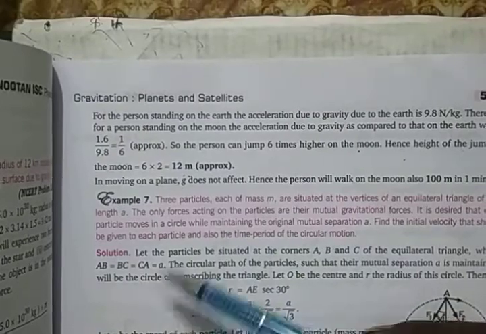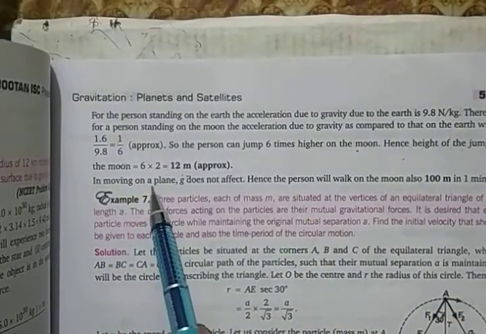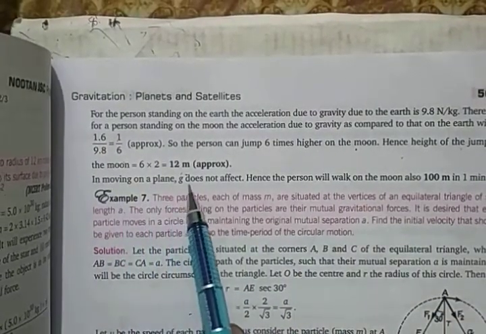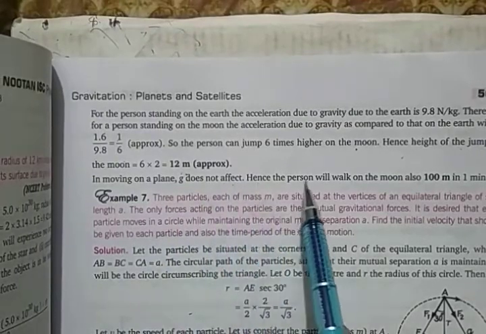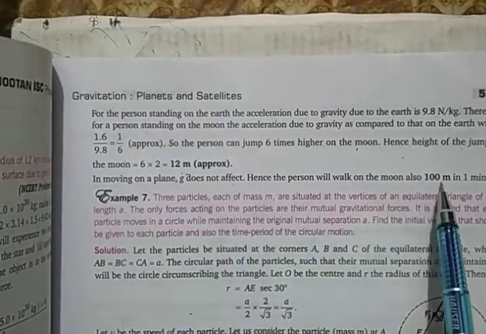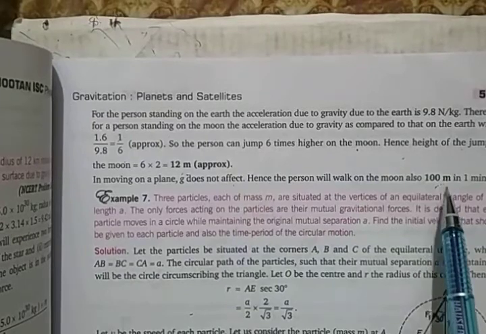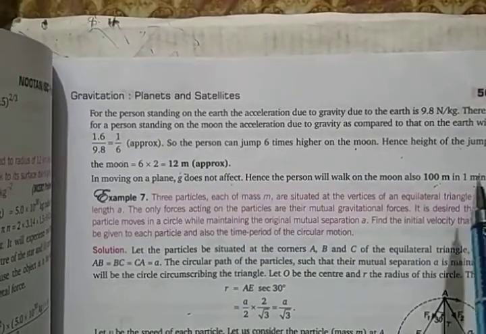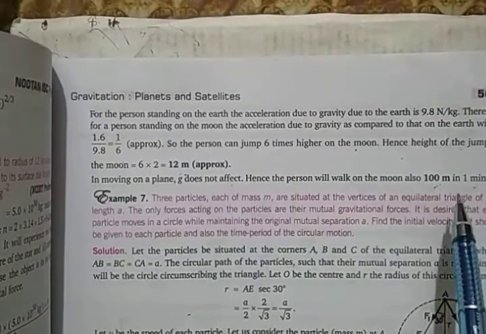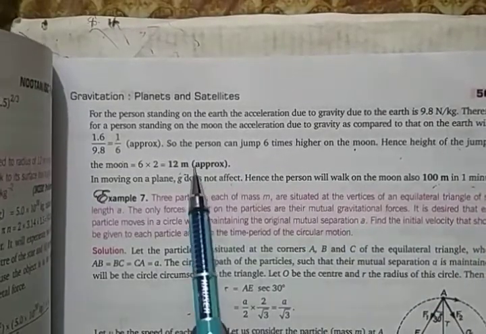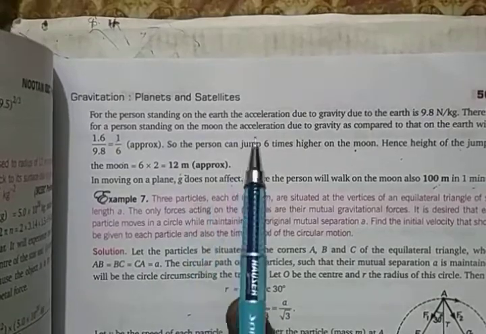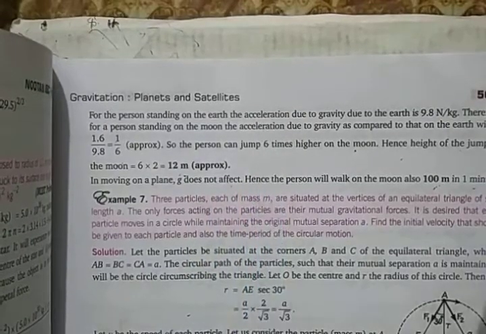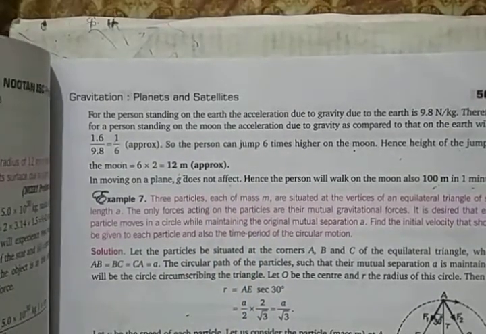So that's quite interesting. In moving on a plane, g does not affect. Hence if the person walks 100 meters on the moon and it takes 1 minute, he will also walk the same way. He will be able to walk the same way, but definitely when he jumps, he is going to jump very much higher on the moon. Alright.